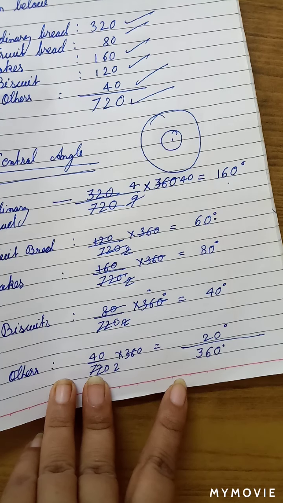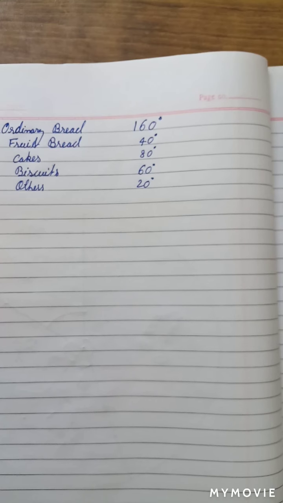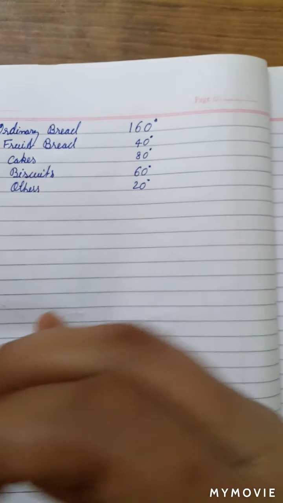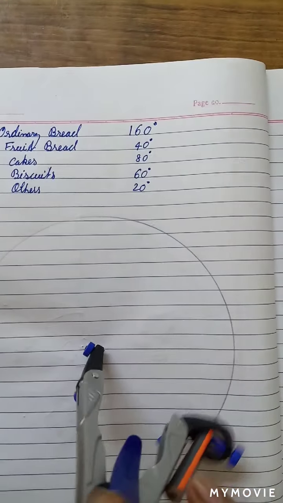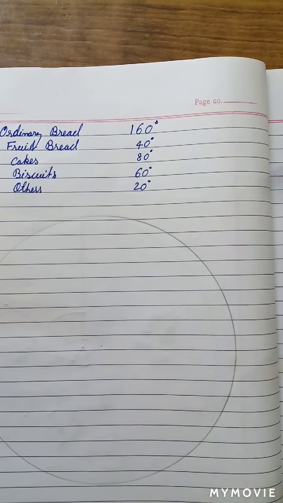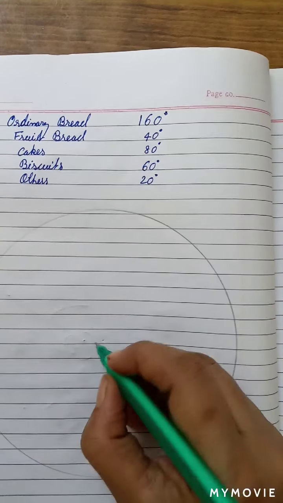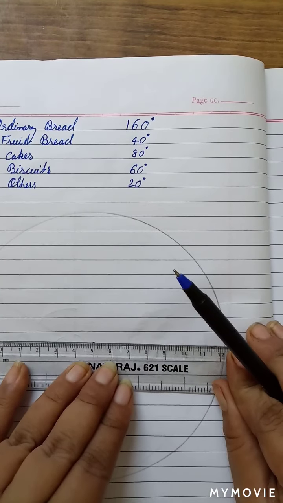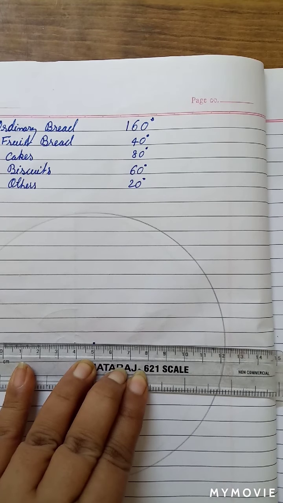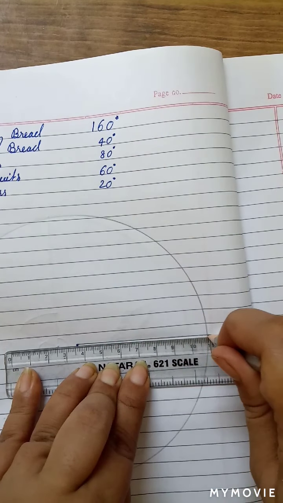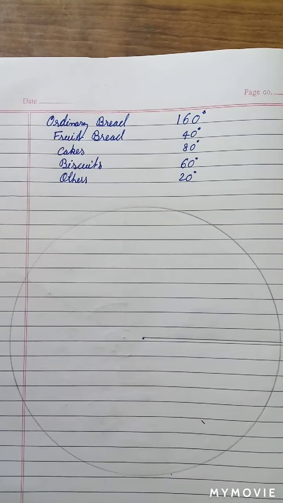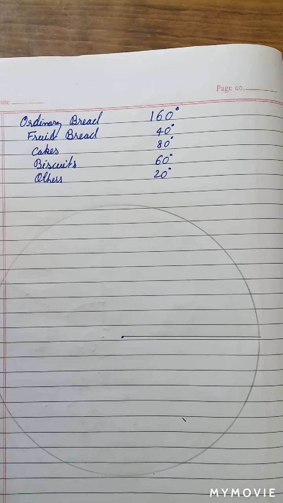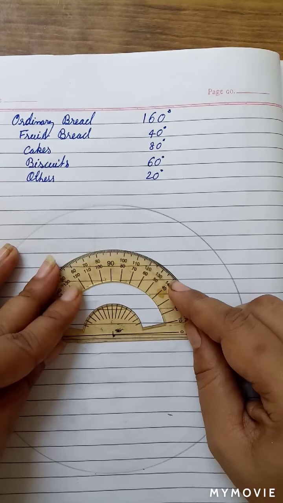So let's understand how to make the pie chart. First thing we will do is write the central angles that we just calculated, and we will draw a circle of any radius that is convenient to us. And then this is the center. From the center, draw the radius. Here we have the radius, and the first central angle is 160 degrees. We will construct this with the help of this protractor.